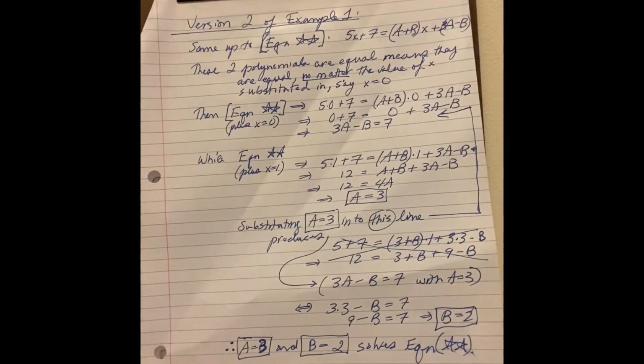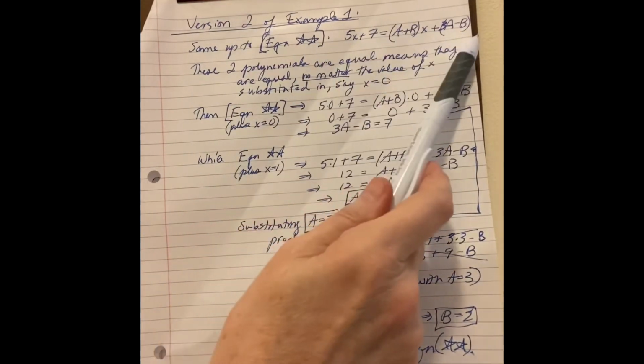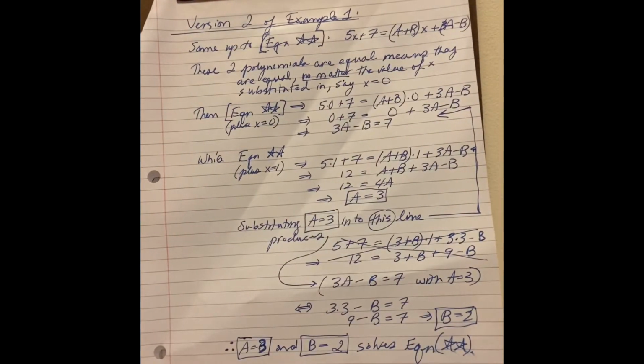What's that other way of solving example 1? Well, it's the same up to that polynomial that you're trying to solve for here. I'm trying to solve for a and b in this polynomial, so I'm just repeating that line from version 1. The difference with version 2 is that instead of just solving a system of equations straight up, you try, and sometimes this works more spectacularly than others, I'll give you an example of that soon.